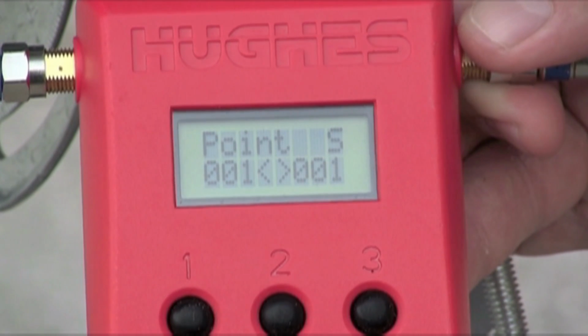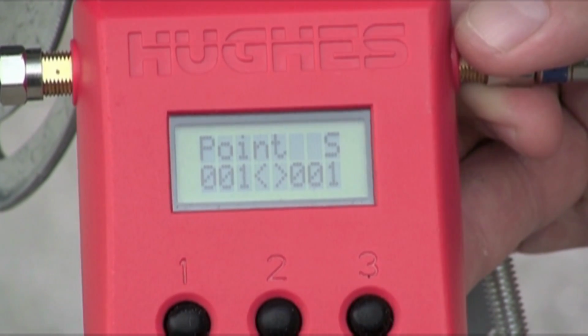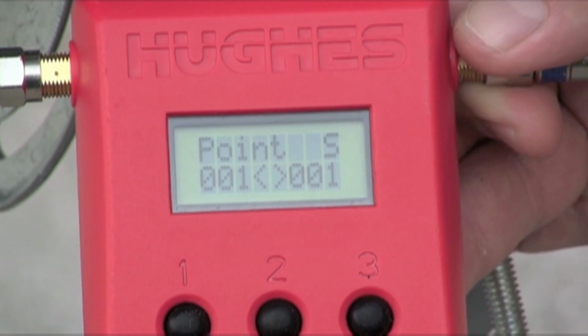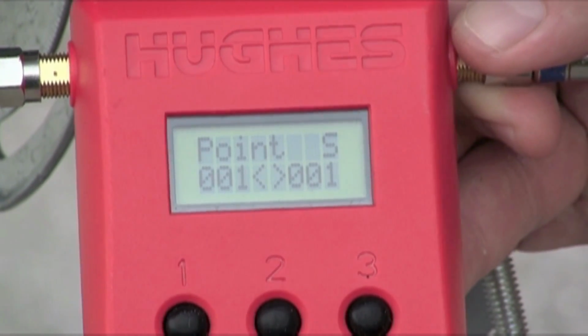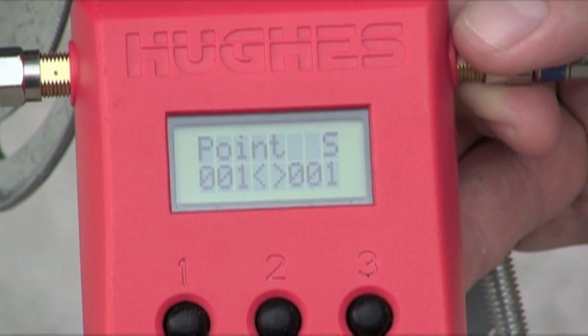Point S refers to the short filter being used, which means you get almost a real-time display of the satellite signal. The numbers on the far left are the highest ever achieved. The numbers on the right are the current value. So if we were to get a satellite signal, the number on the left would reflect the highest signal we've seen. The number on the right is a current value again.